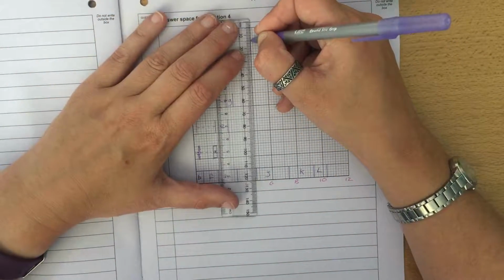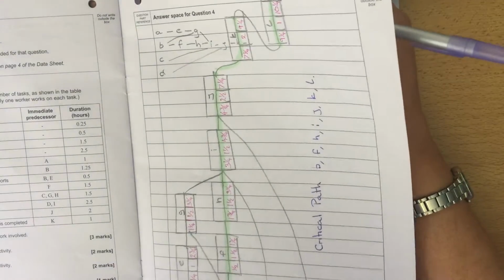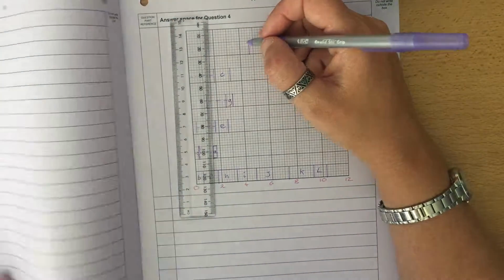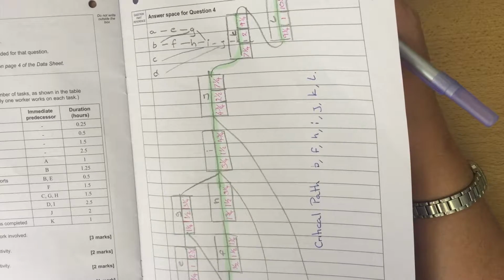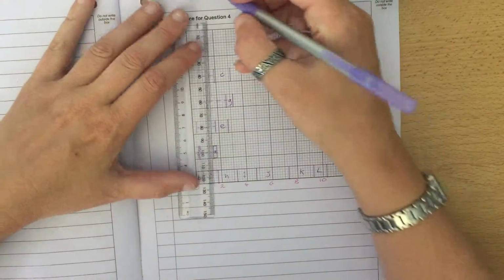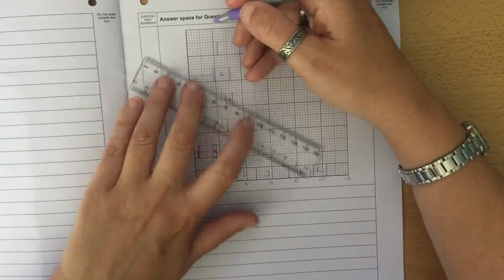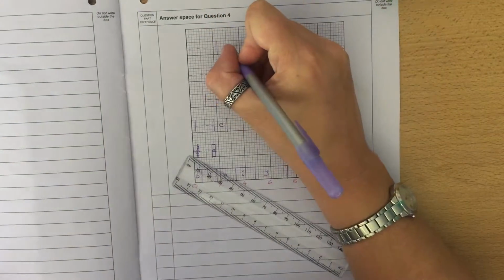So 4 3/4 is there. 2.5. We'll take that down to 2.25. So 2.25 is there, and that could start at 0. So that's D.